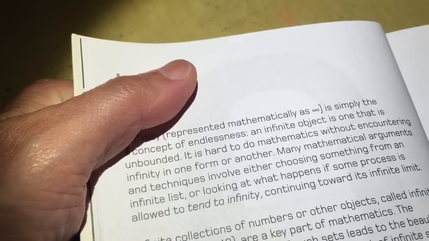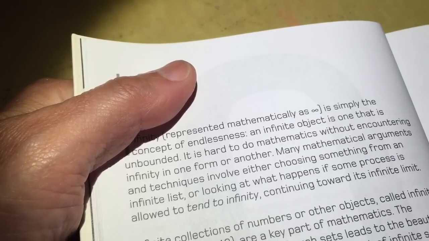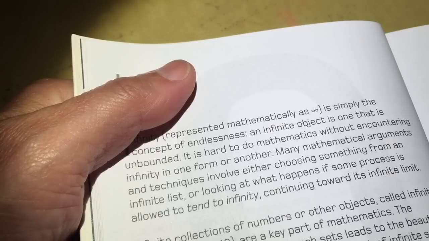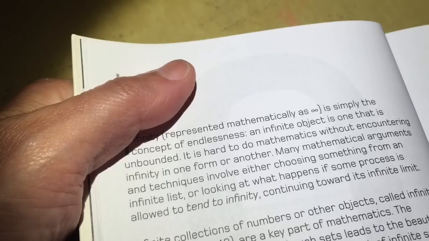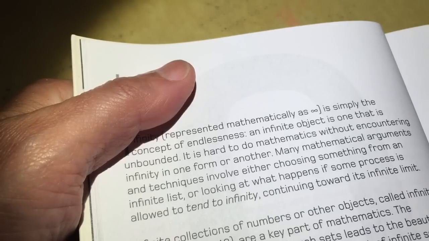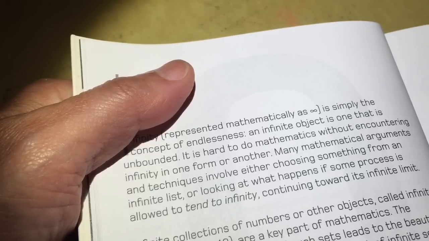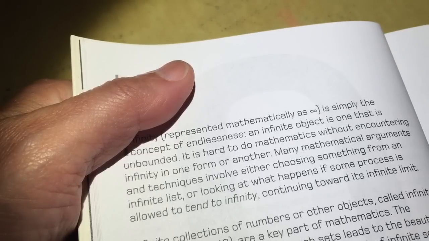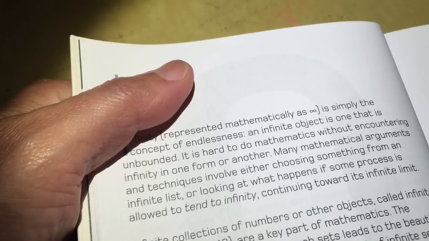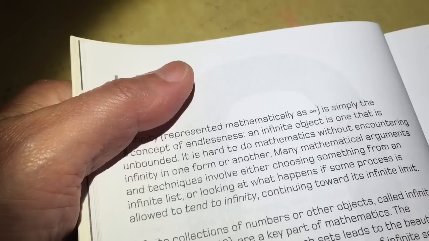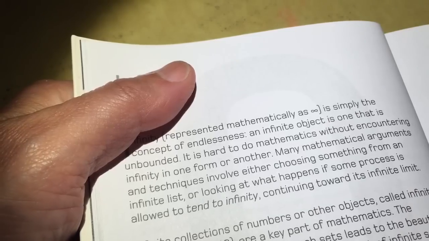Infinite collections of numbers or other objects, called infinite sets, are a key part of mathematics. The mathematical description of such sets leads to the beautiful conclusion that there is more than one sort of infinite set, and hence there are several different types of infinity.